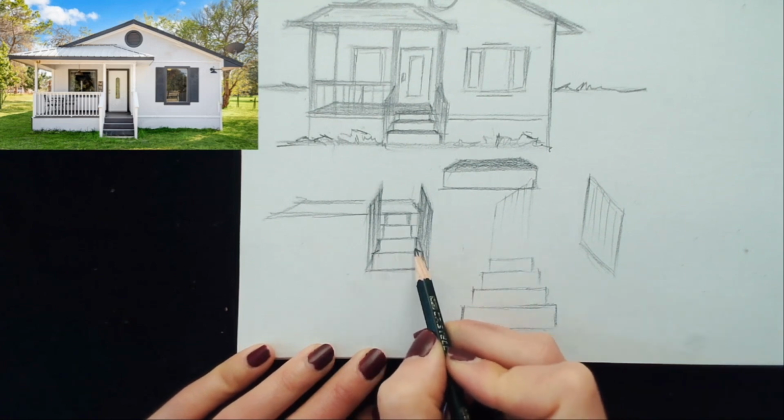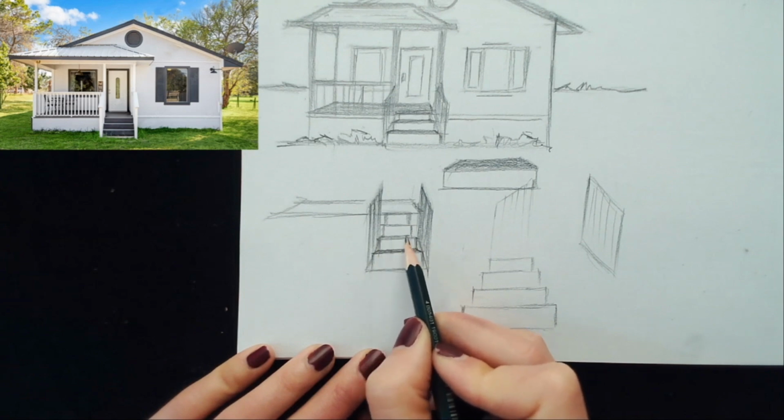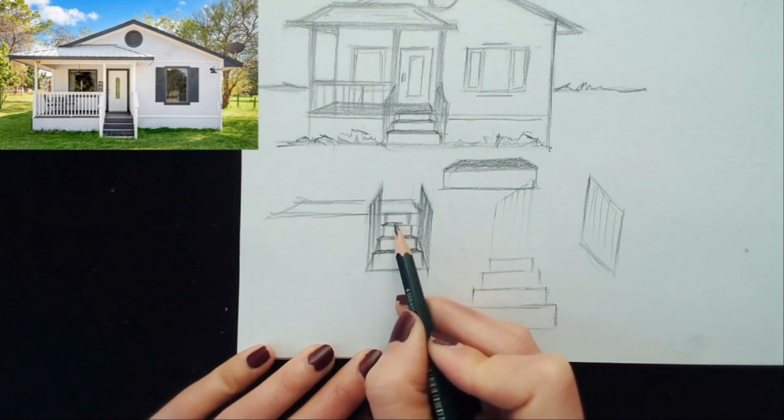What do I do here? I'm starting at the bottom. I'm just going to do the trapezoid and the trapezoid here and the trapezoid here.